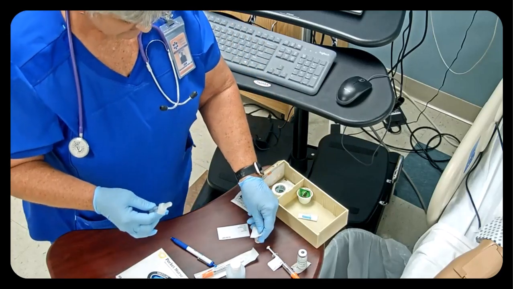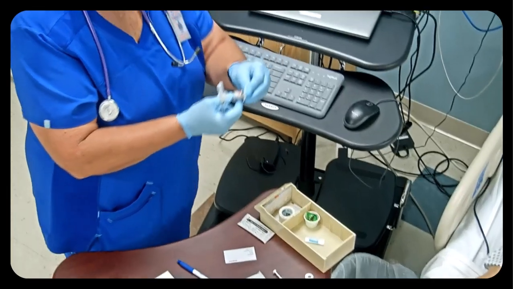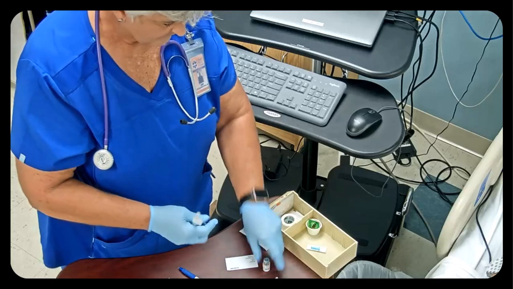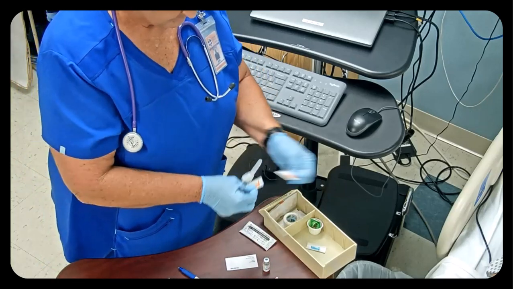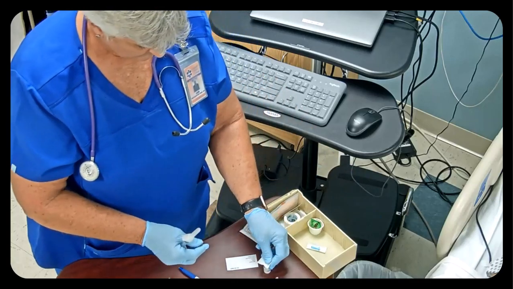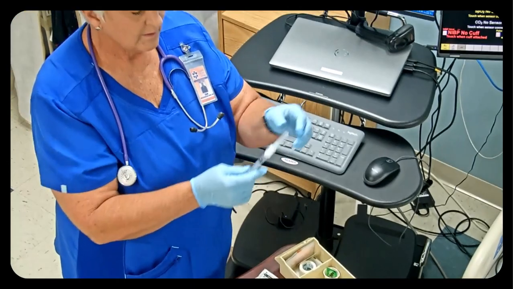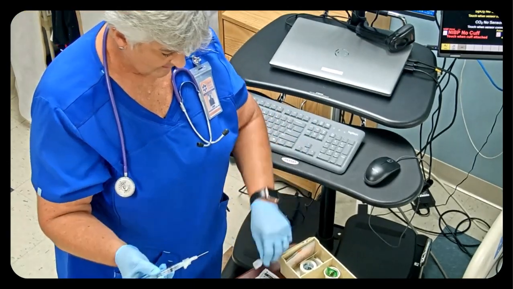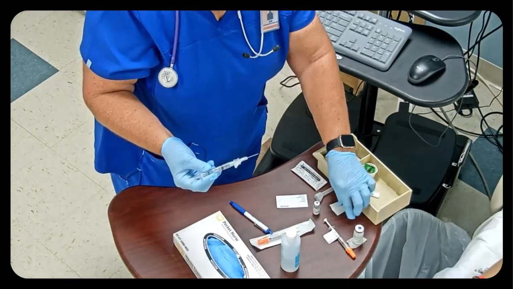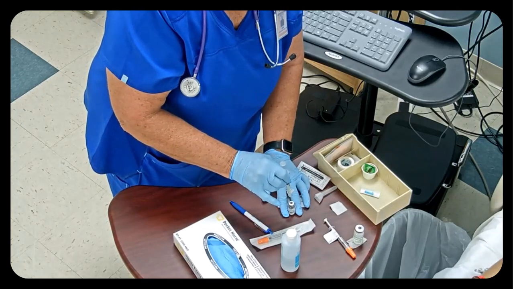And since this says it's 30 milligrams per mL, I'm giving 30 milligrams, so I need to pull up 1 mL, okay? So I'm going to pull up 1 mL, and I'm going to put that in there.